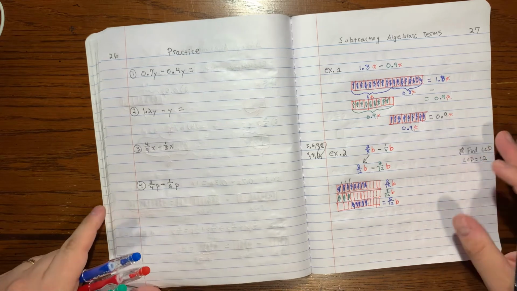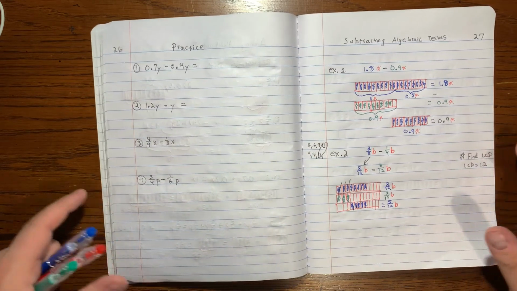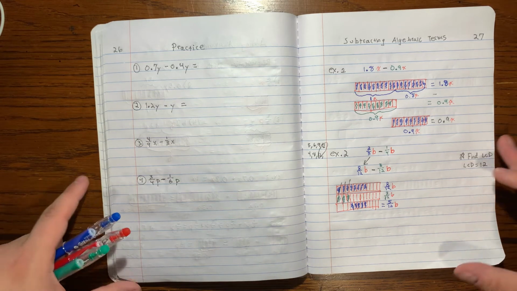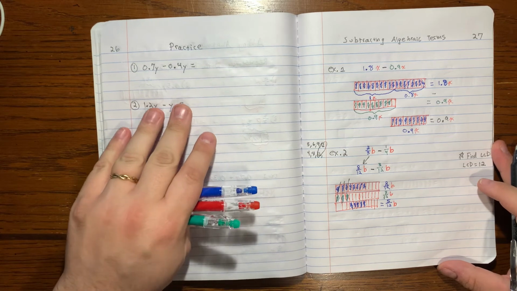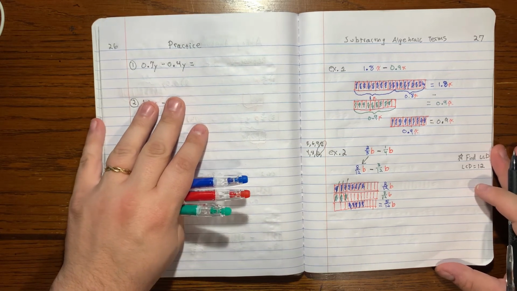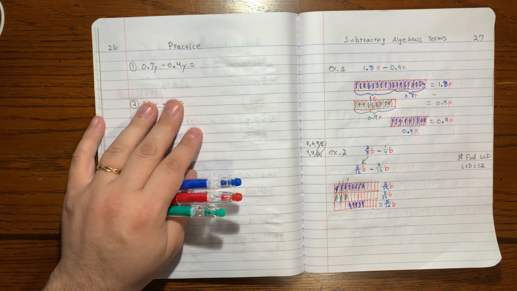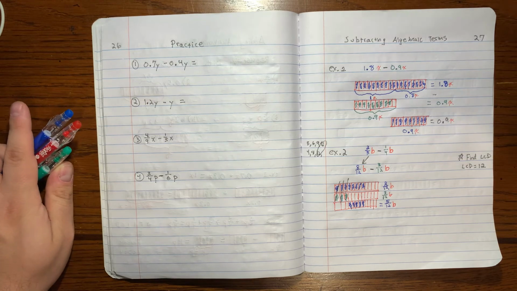Okay, so again, just like with your practice, you can do this with a bar model. I want you to use the bar model here, and then once you get to the textbook page, you're going to use whichever method you prefer.